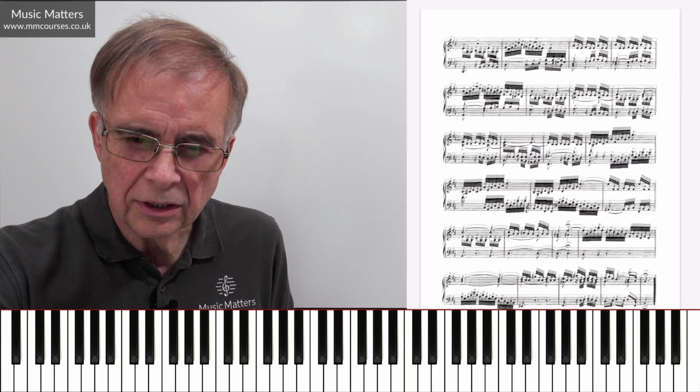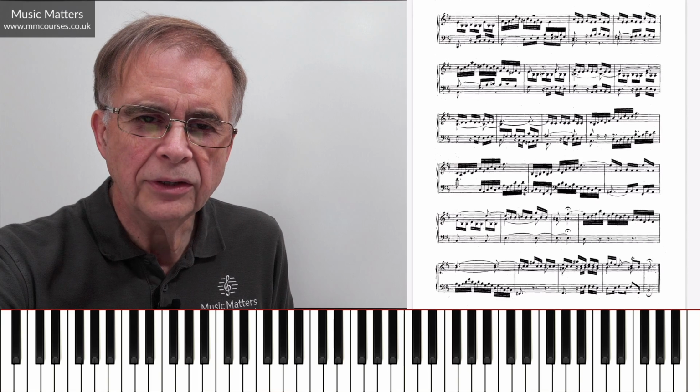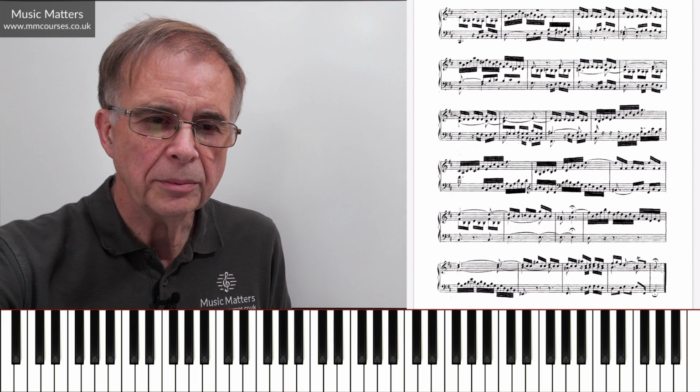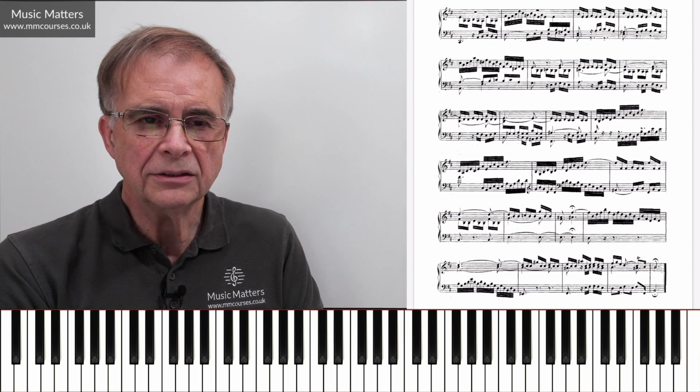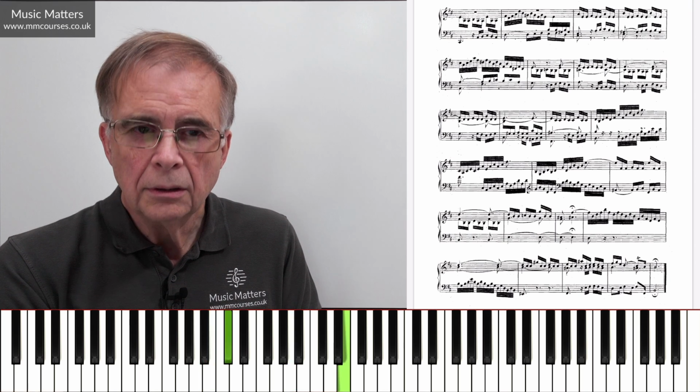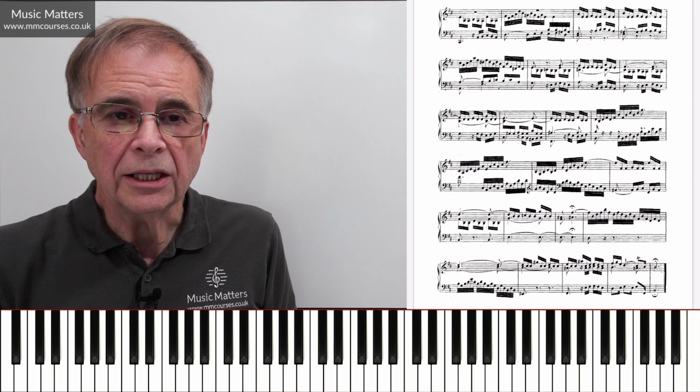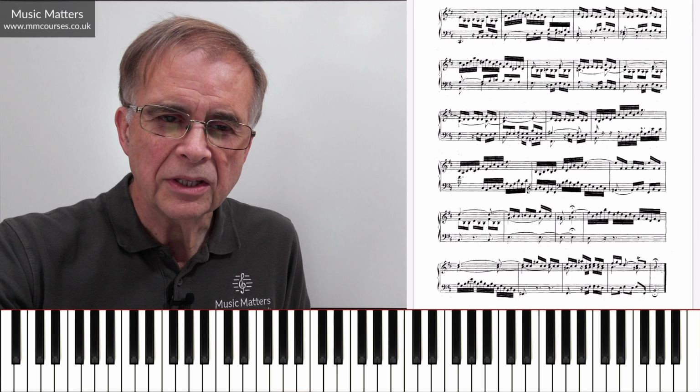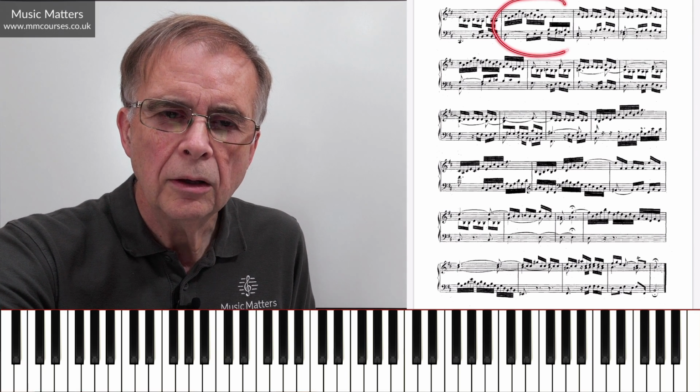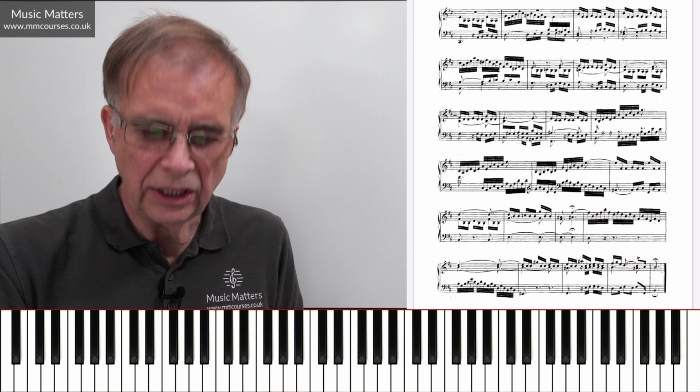Okay, let's have a look at where the second page goes. Now this just continues at the top of the second page, so the same ideas. So that's what he was doing at the beginning. Now, when we come to the next bar, the next measure, we've got idea 3 in the right hand.